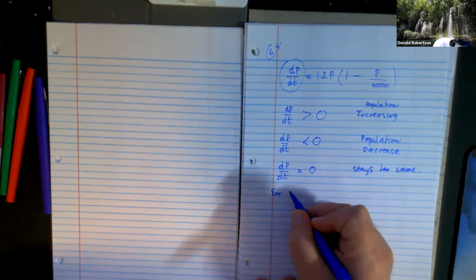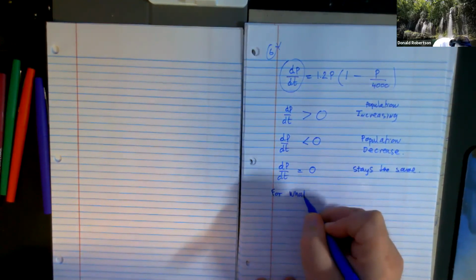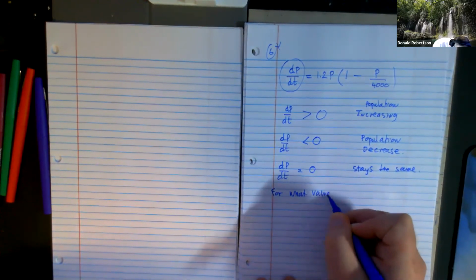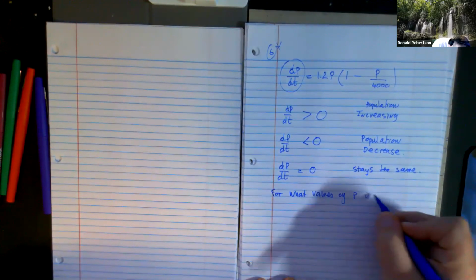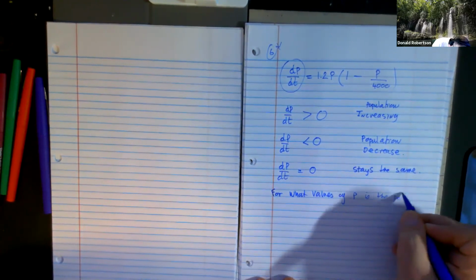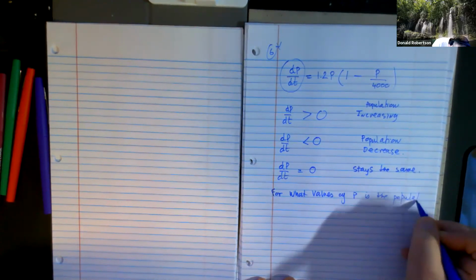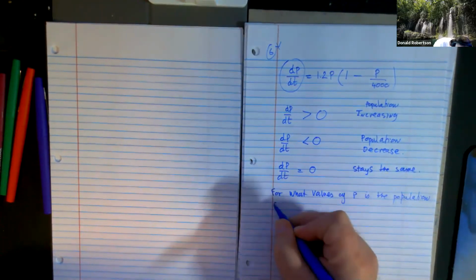It looks impossible, but it's not. For what values of P, the population, is the population going to increase?